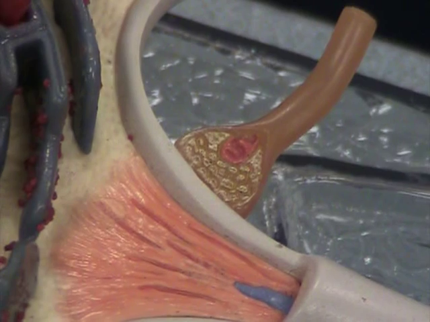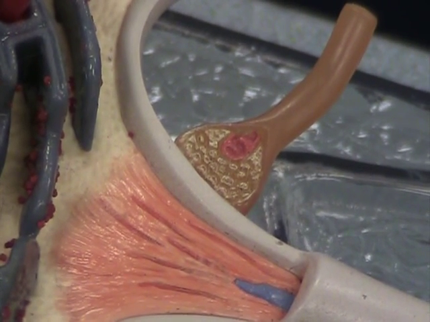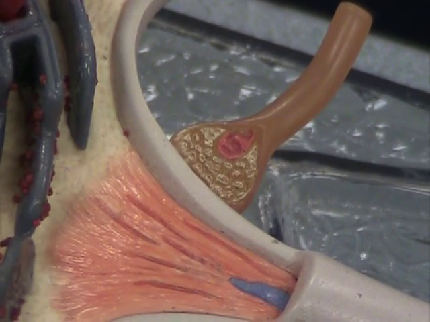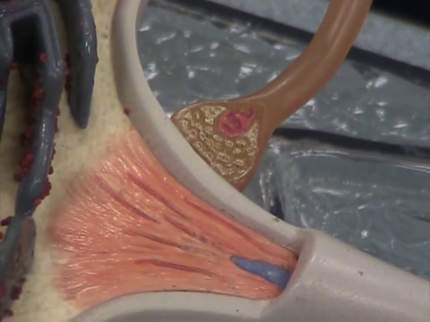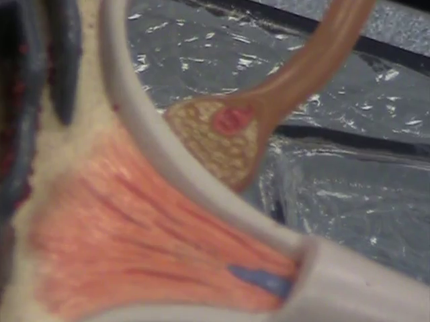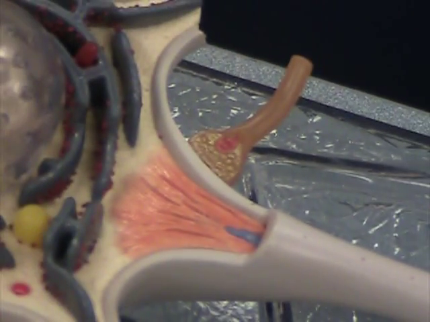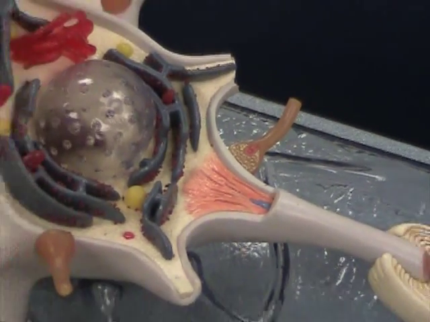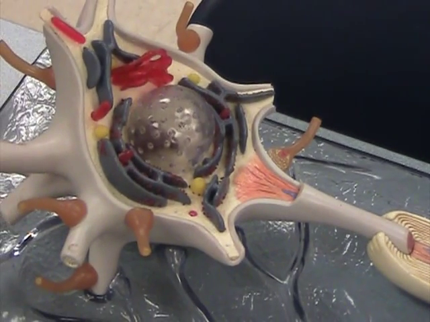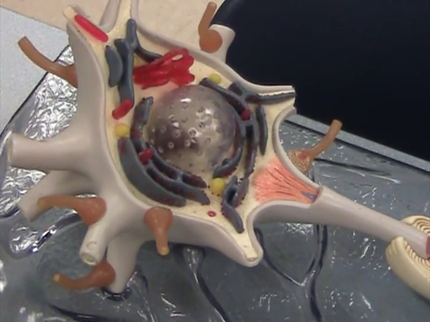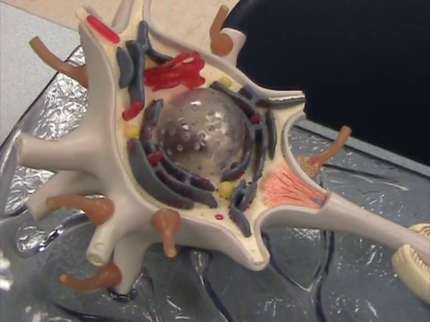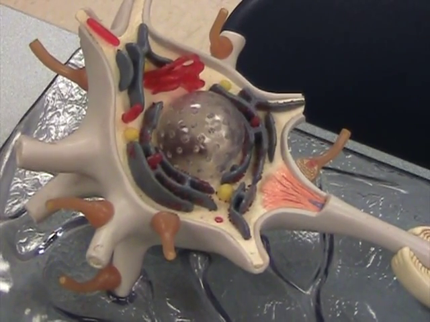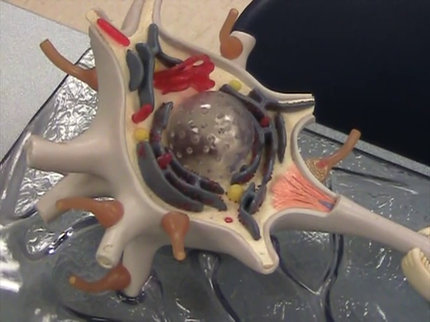And if you look very closely, you can see the small little vesicles inside that are releasing acetylcholine or whatever neurotransmitter it's releasing onto the surface of this particular postsynaptic cell. Depending on the cell and depending on the synapse, that's going to determine what type of neurotransmitter is being released.